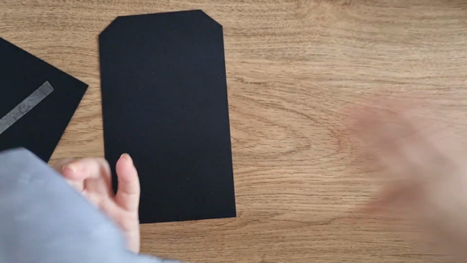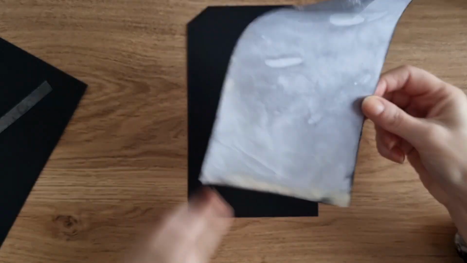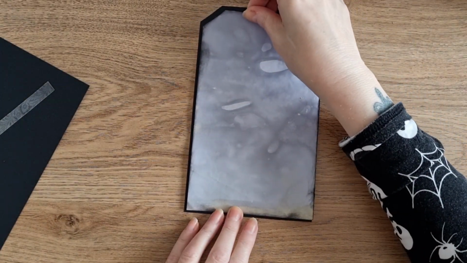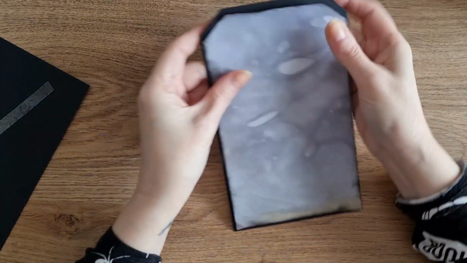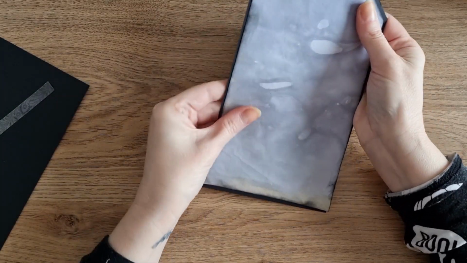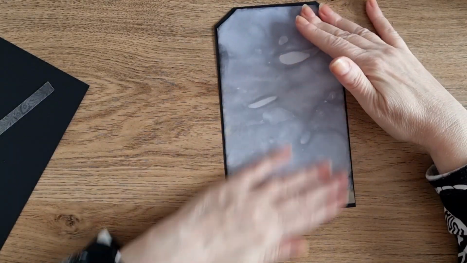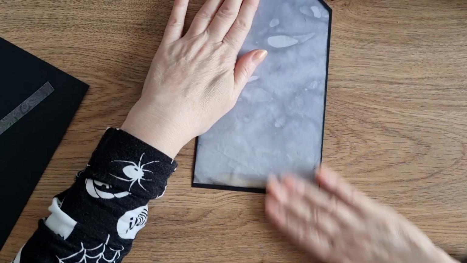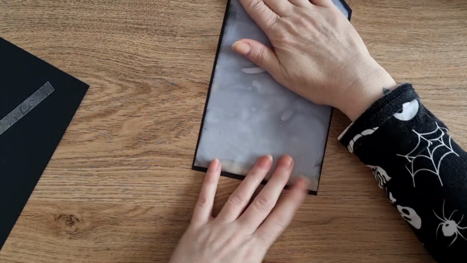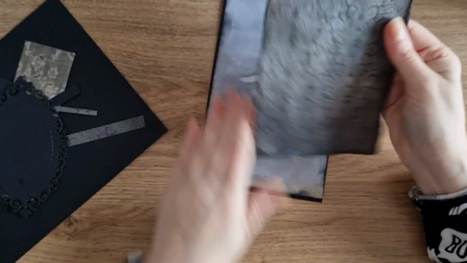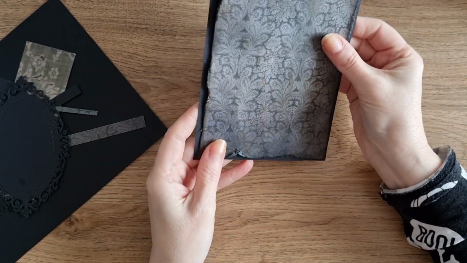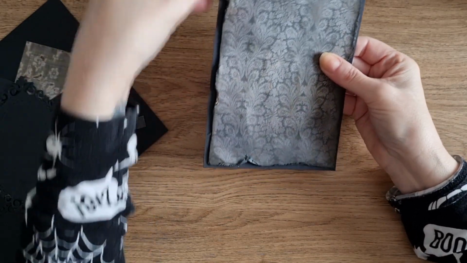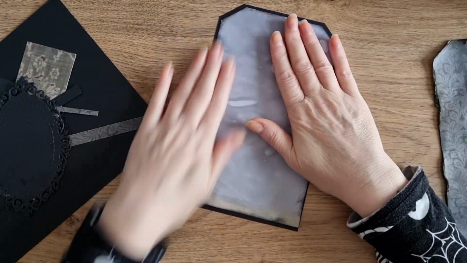But there we are. So let's put this on the back. Let's see, just kind of play around with where I want it to go. The reason I'm putting this on first is because I'm going to possibly stitch around this, because I want it to be a bit bumpy and have all the rips, but I still want that stitching effect.